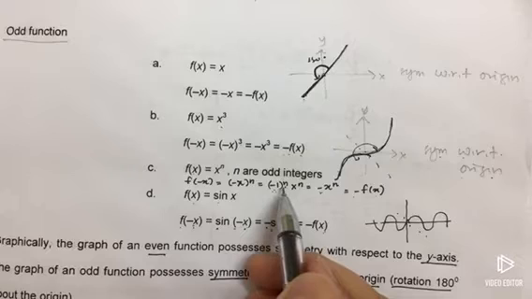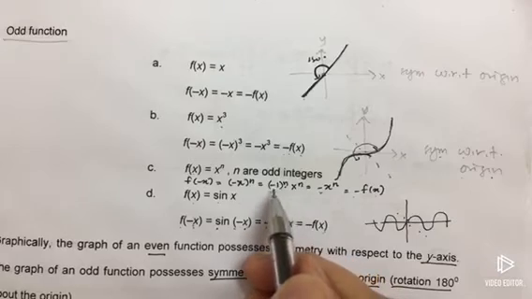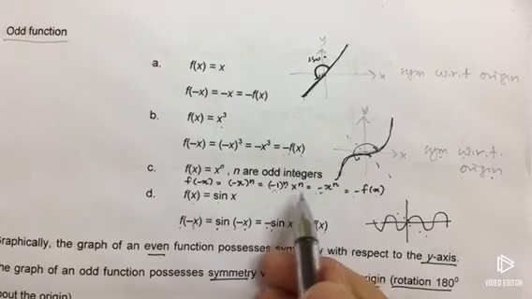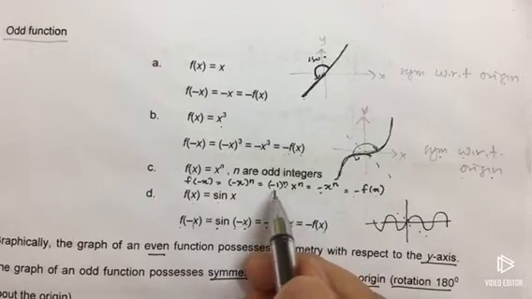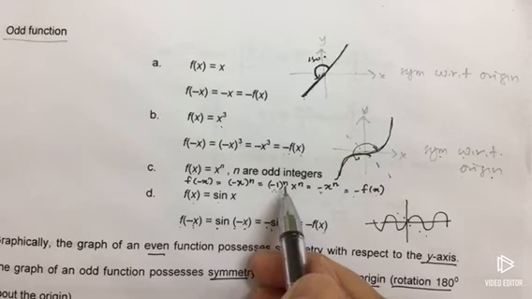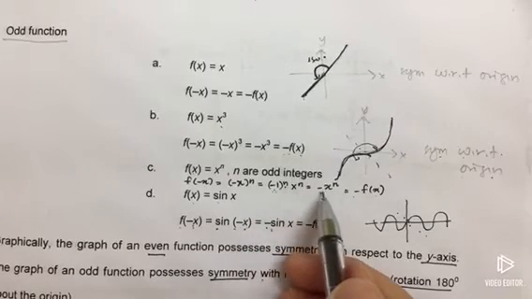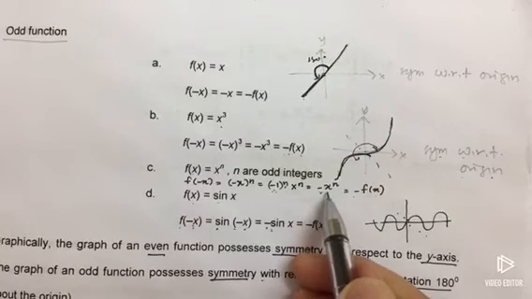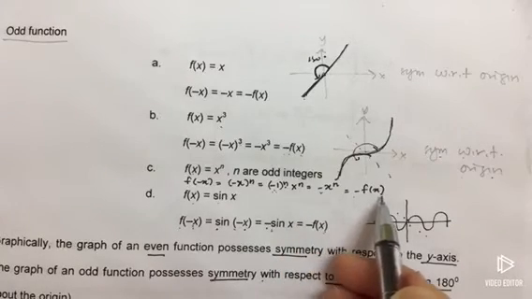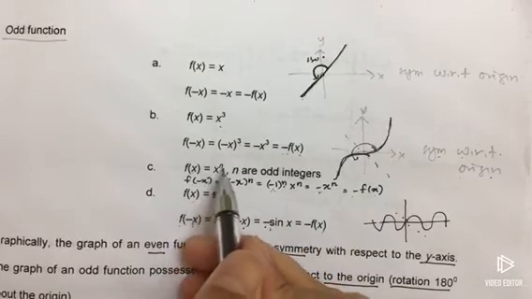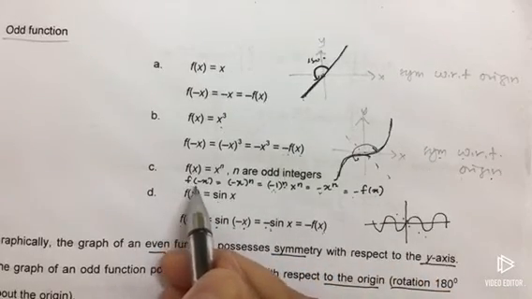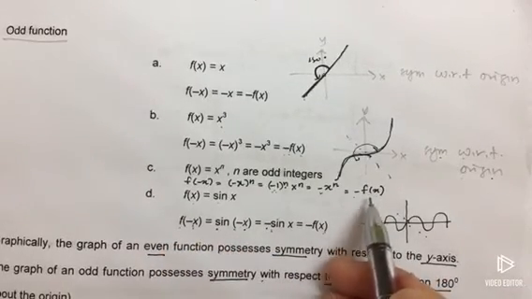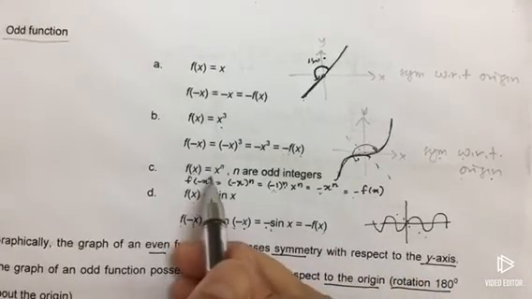When n is an odd integer, let's say 1, negative 1 to the power 1 equal to negative 1. Negative 1 to the power 3 equal to negative 1. Negative 1 to the power 5 also equal to negative 1. So we can conclude that negative 1 to the power n, where n is an odd integer, is equal to negative 1. So negative x to the power n is equal to negative f of x. Refer here, f of x equal to x to the power n. So replace this x to the power n by f of x. So f of negative x is equal to negative f of x. So this function is an odd function.